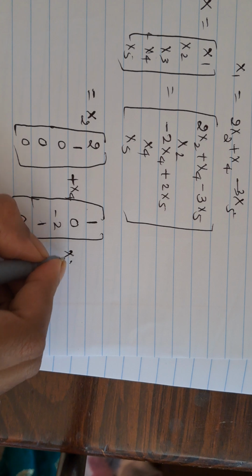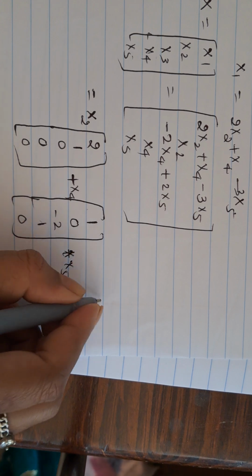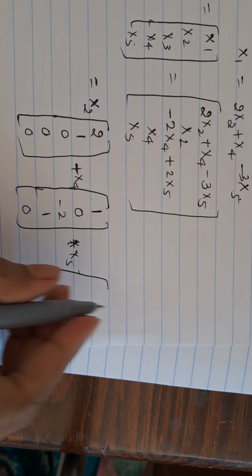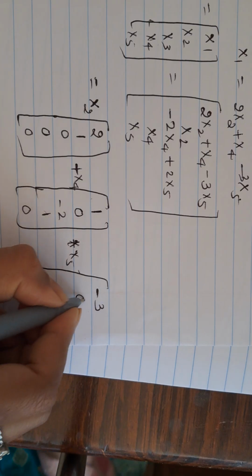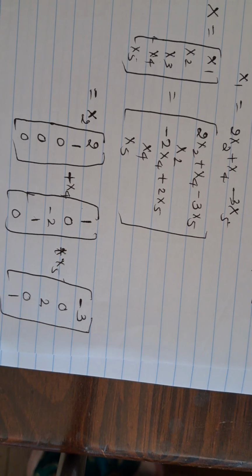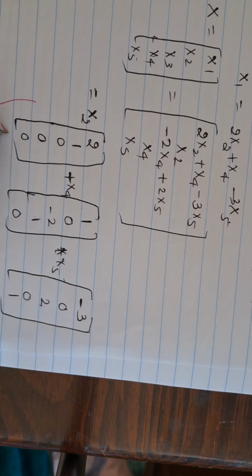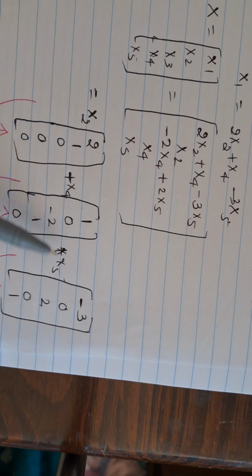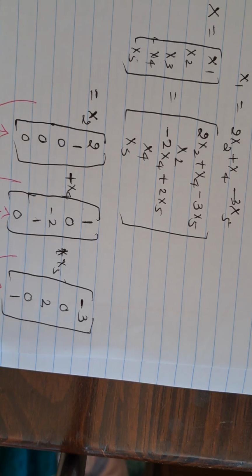And plus x5 into minus 3, 0, 2, 0, 1. So here if you observe, we have got x2 into this vector, x4 into this vector, and x5 into this vector. So by changing the x2, x4, x5 values, we'll get infinitely many solutions, right?